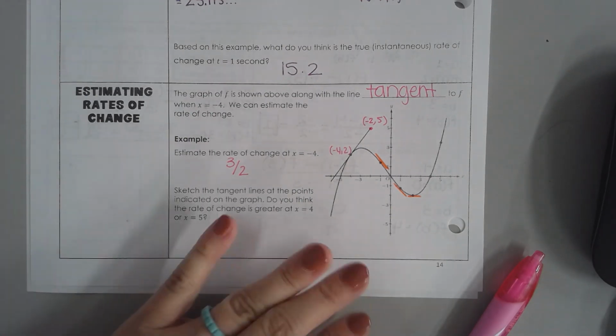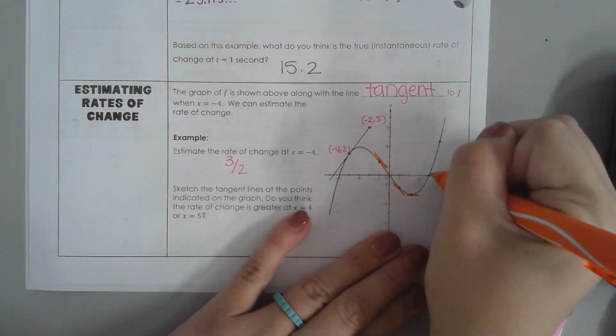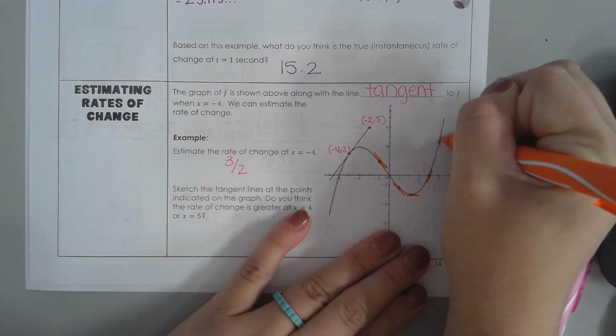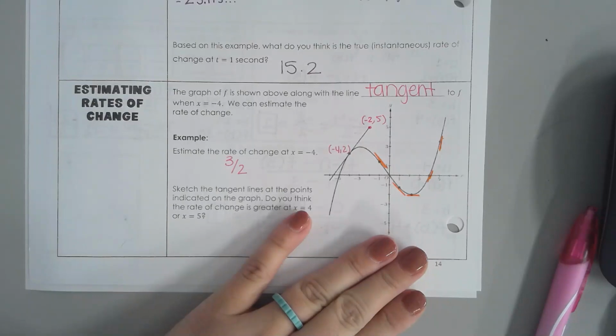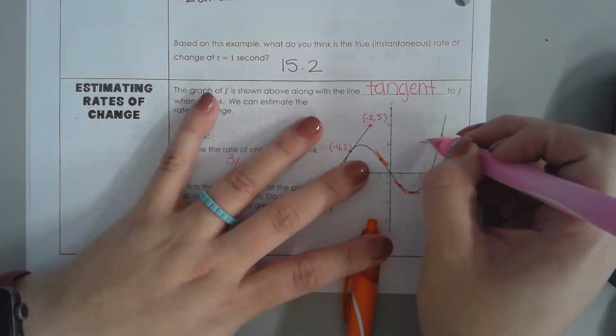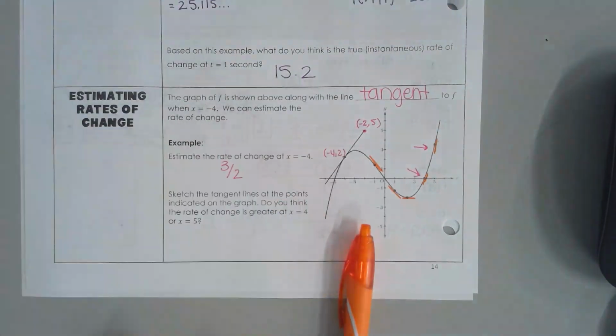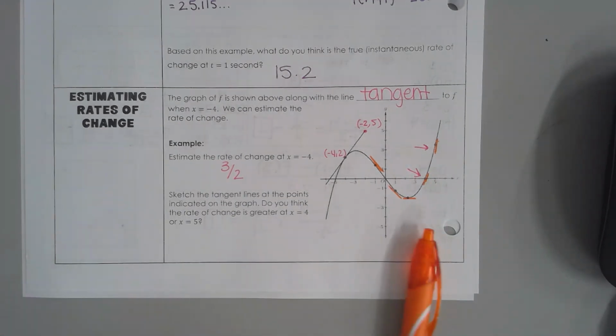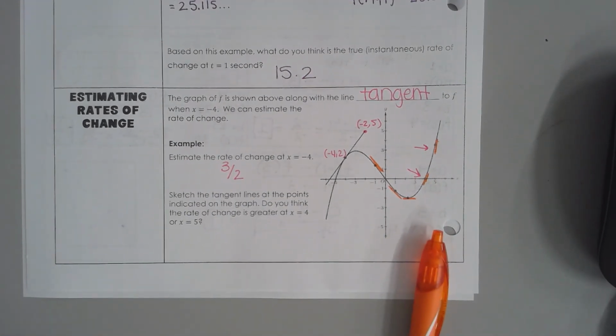So if I keep going up, about like that. Of these 2 points, which of those do you think the tangent line or the slope is greater? The first one or the second one? First one or second one? Which one has a greater slope? The second one has a greater slope.